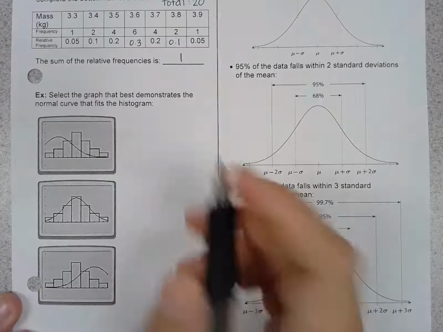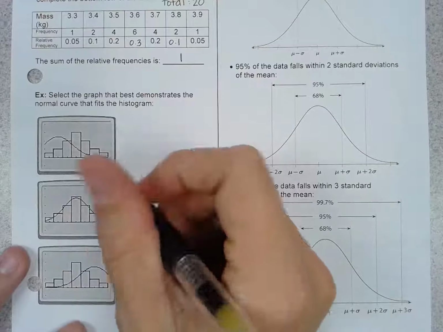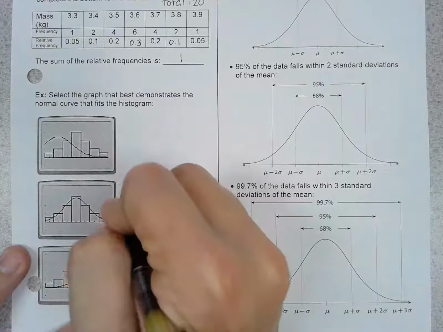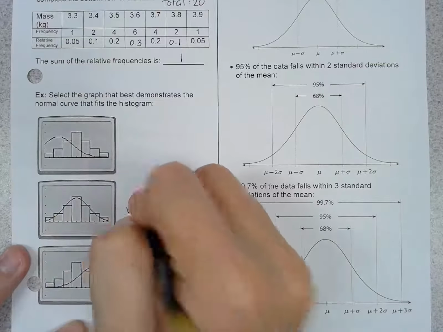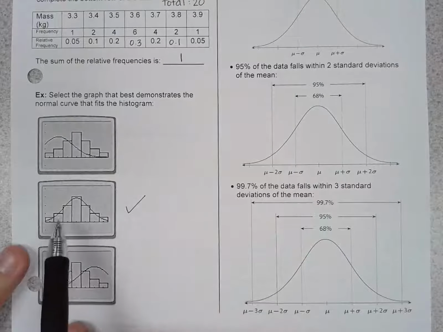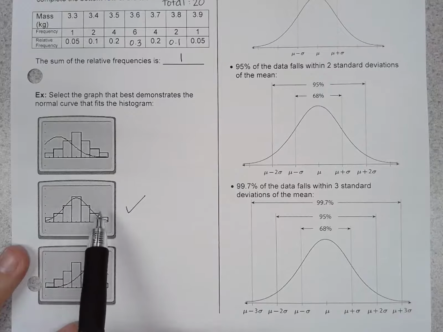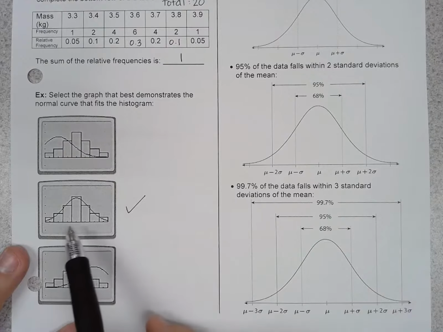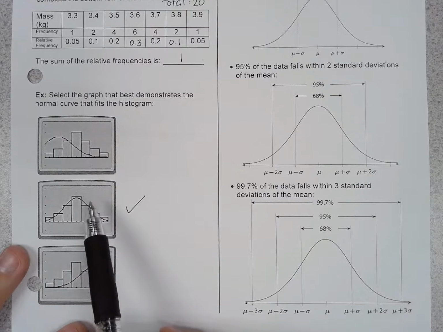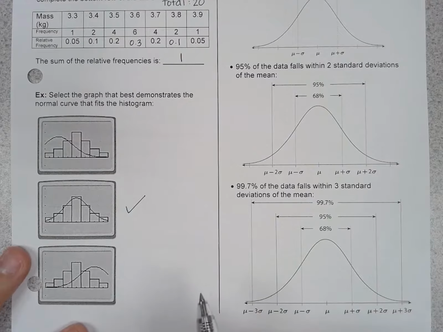But if you look at this second graph right here, this one fits the histogram the best. So we would say that this one was the answer, just put a check mark next to it, because the curve follows the heights of the bars. The shape of this curve right here is called the normal curve, and that's what we're going to be looking at in the notes today.